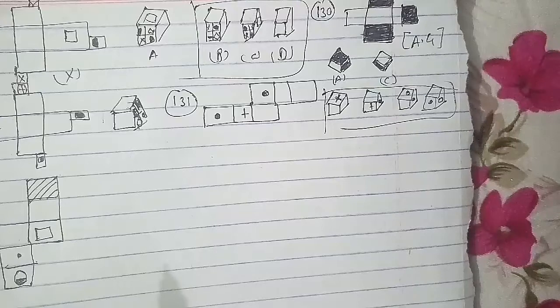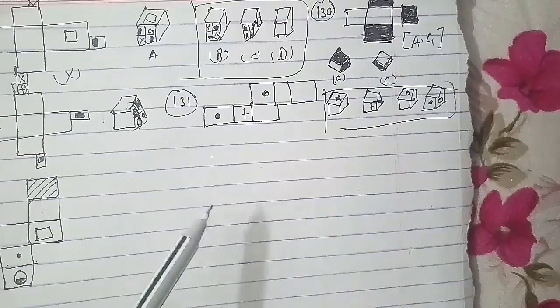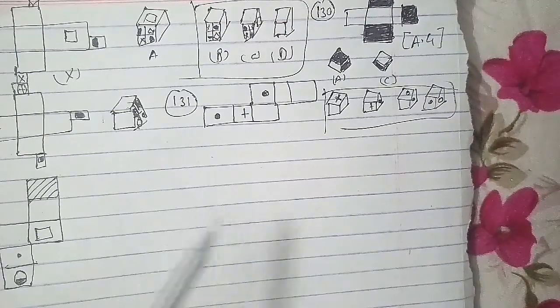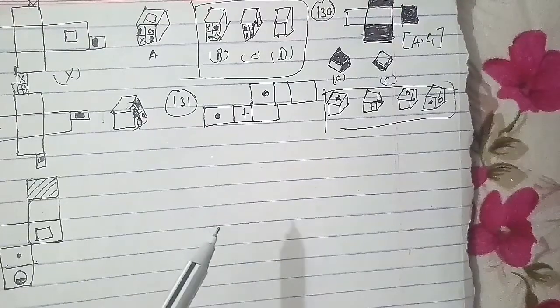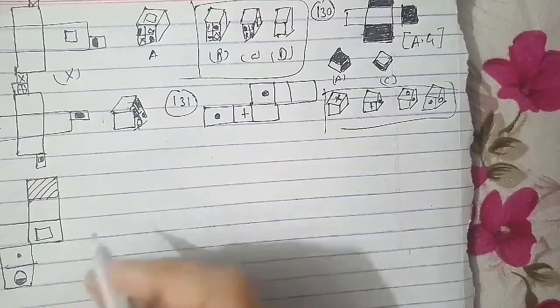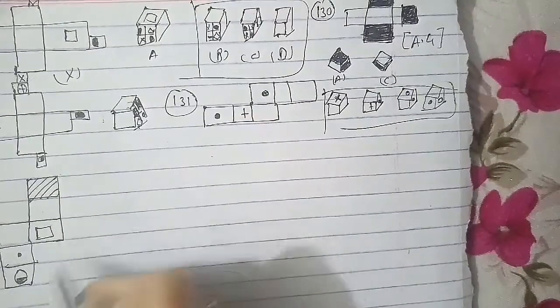In the same case, the shaded face and the face bearing the square will lie opposite to each other, so the cubes B and D cannot be formed by folding figure X. The pattern shows that both cubes A and C can be formed by folding figure X here. So A and C will be the right answer for this particular question as well. I will just draw the A and C figures here.